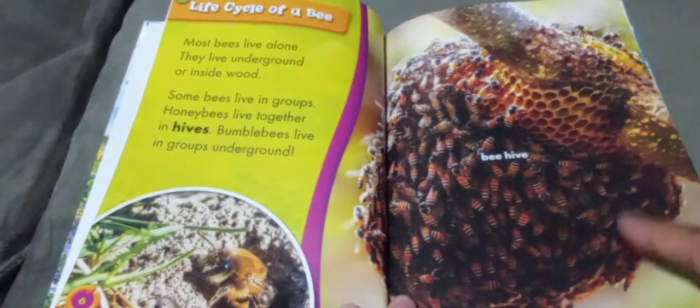Most bees live alone. They live underground or inside wood. Some bees live in groups. Honeybees live together in hives. Bumblebees live in groups underground. Have you ever seen a bumblebee coming out of the ground in your backyard? Maybe this summer you can check, but from far away. This is what we call a beehive.